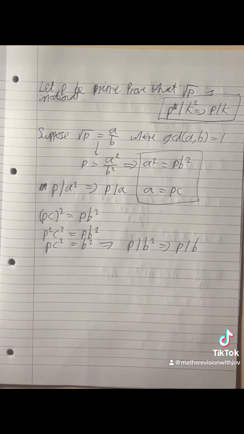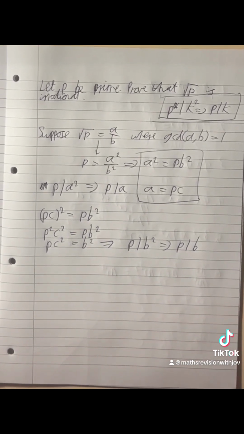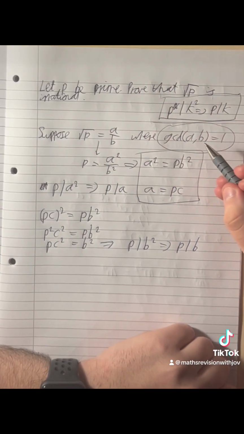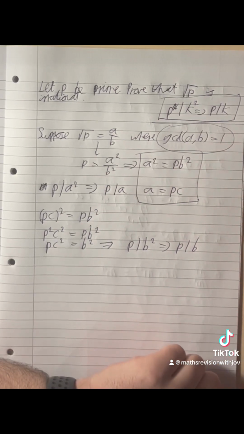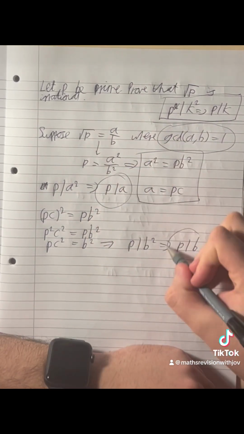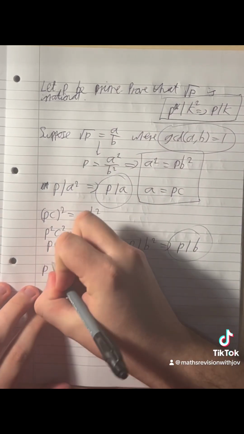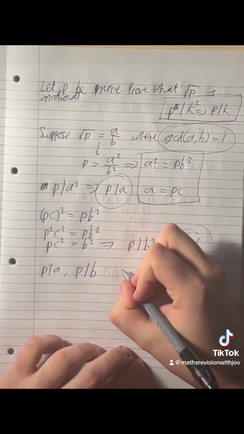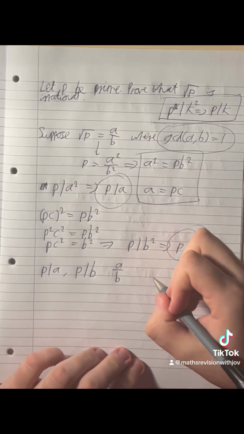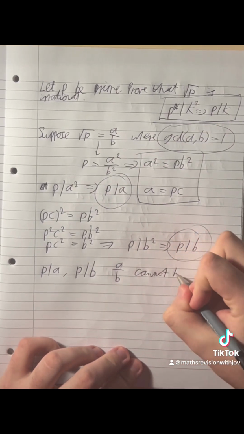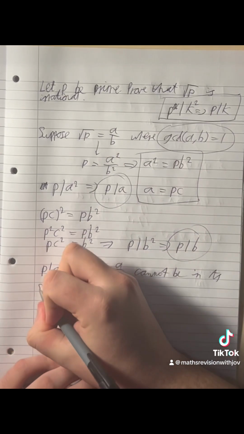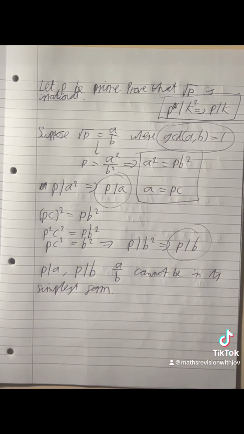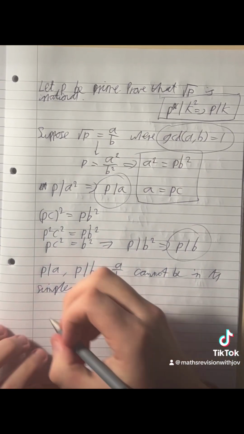Okay, great. So where is the problem in this? Well, the problem lies here, where I've said that the greatest common divisor of a and b is 1. However, we've got this statement here and this statement here, so that p divides a and p divides b, which means that a and b cannot be in its simplest form. And that is the key here. That is where the contradiction is. So we have reached a contradiction.